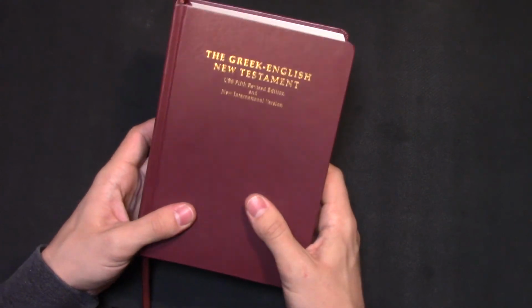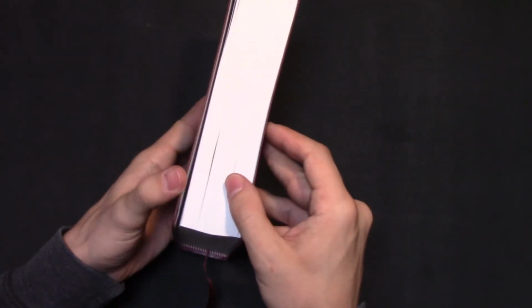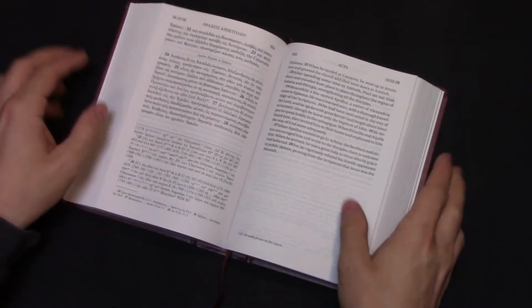I think I bought it for about $40 on ChurchSource, on an academic discount, and I'm happy with my purchase, so I recommend it.